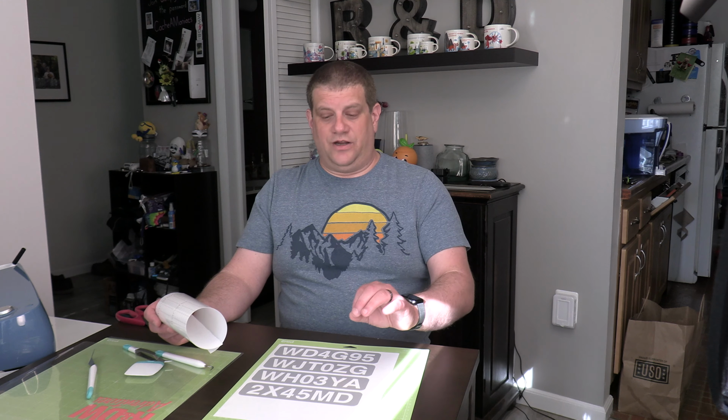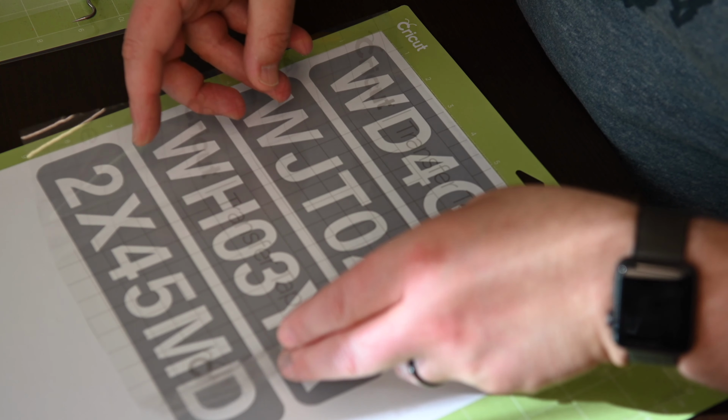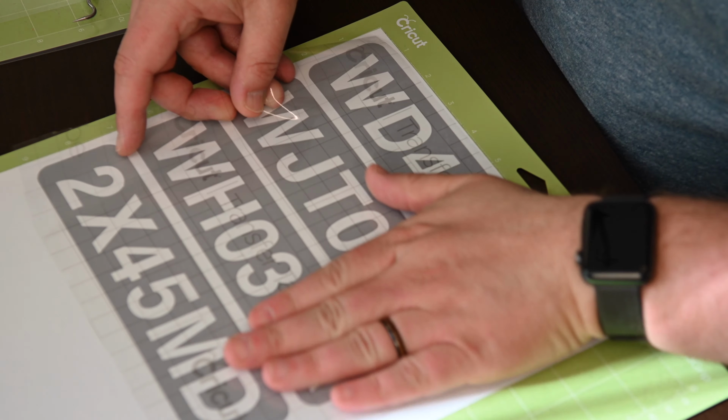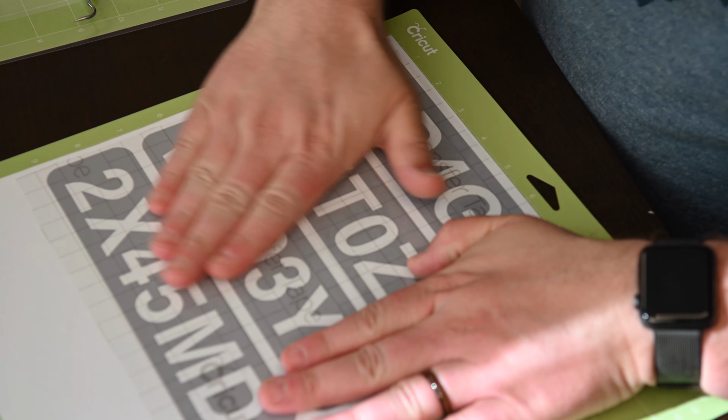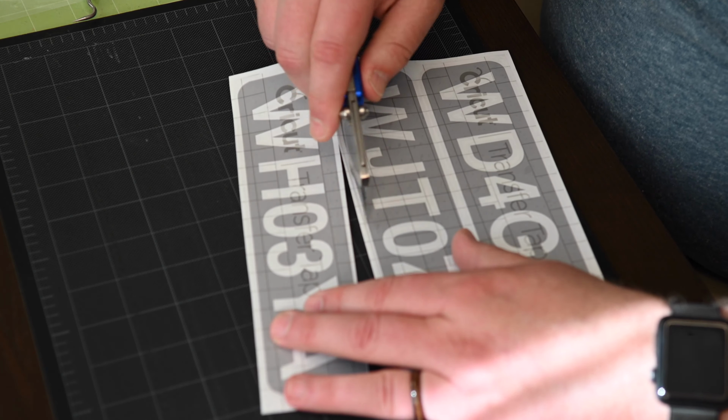In order to make each one of these stickers transfer correctly to the car so that we have all of the little holes and everything in the right spot, we need to apply a transfer sheet to the top. So we're going to use the Cricut transfer tape, which is essentially a clear sticker that just goes right over the top and then will come off once we apply it to the car. And with the transfer sheet applied to the top, we'll actually peel this off the backer board and cut it into the individual stickers.